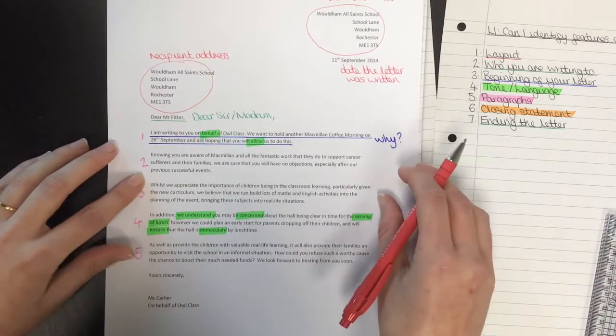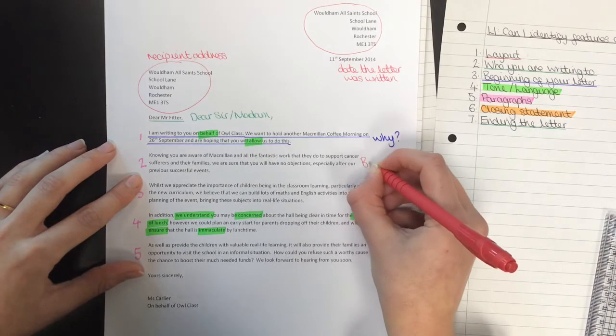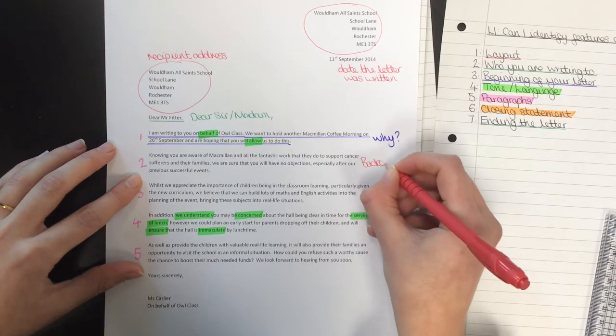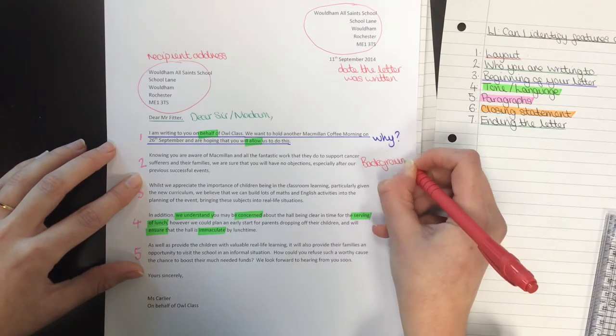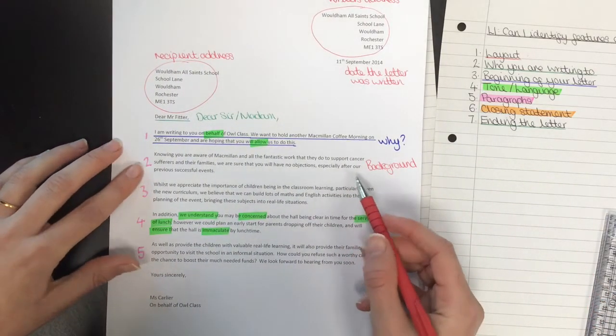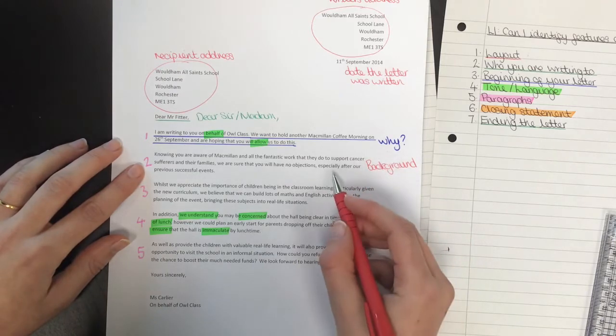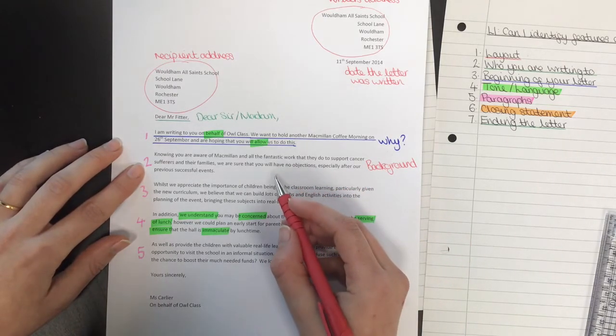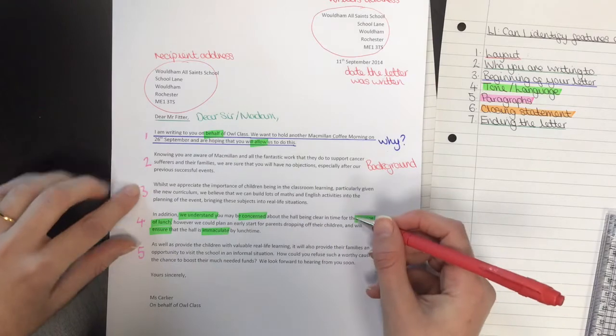So I would say that this paragraph is all about the background. It's kind of giving background information about this scenario: that they've already held a Macmillan coffee morning and they're asking to do another one.